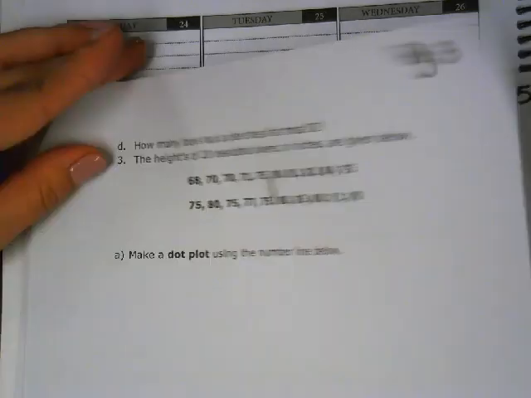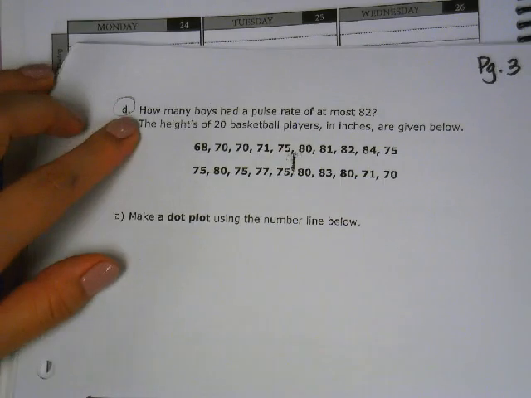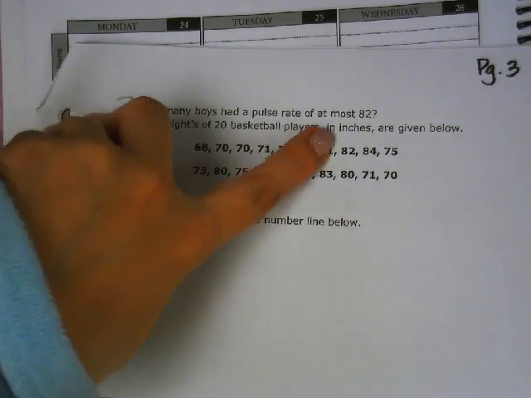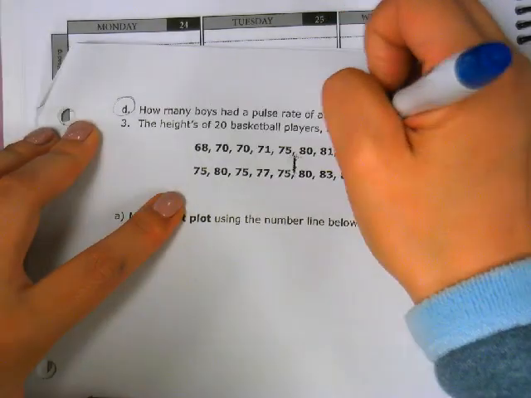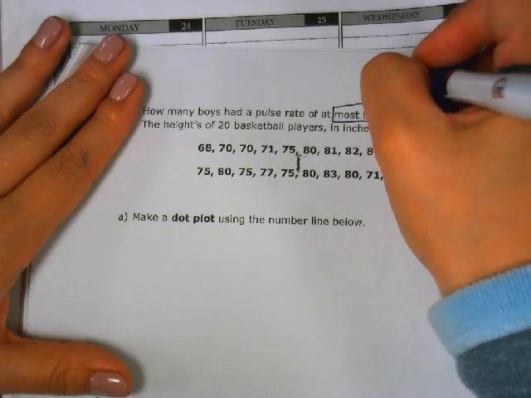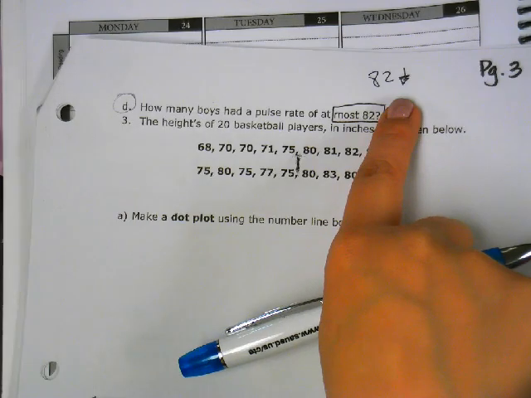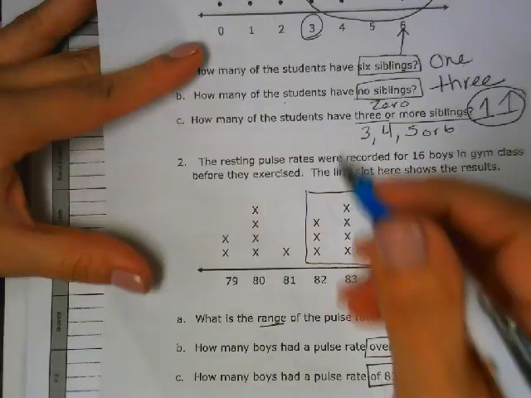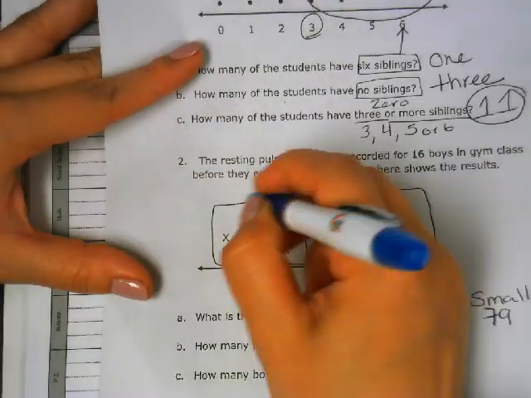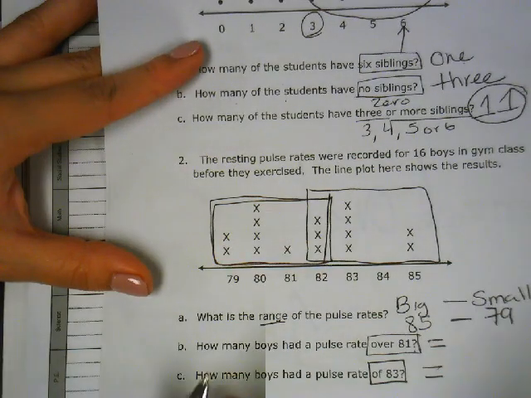Okay, page 3. Now, oh wait, oops, letter D. Sorry, letter D is part of the last one. How many boys had a pulse rate of at most 82? At most. So that's 82 and below, including 82. So count how many boys had 82 or below. Do we count the 82? Yes. So I'm looking for how many X's are here. 82 and below.